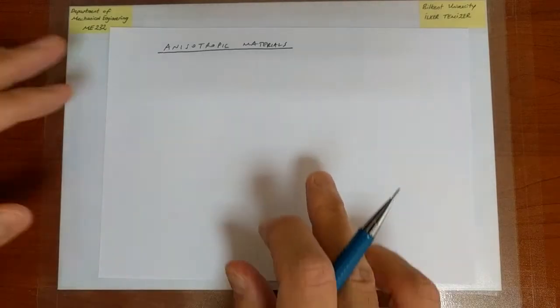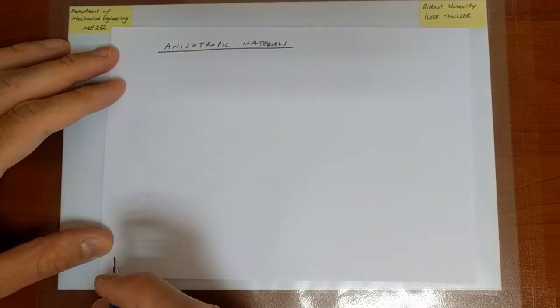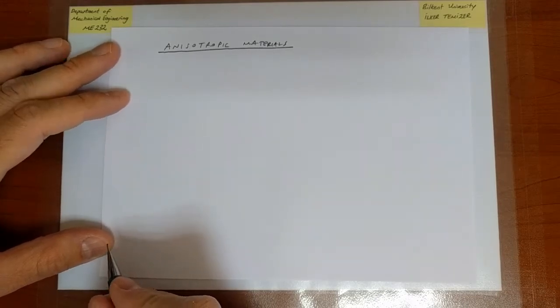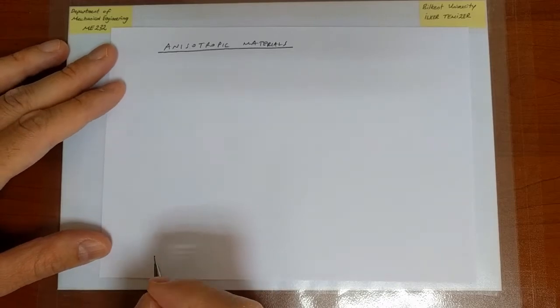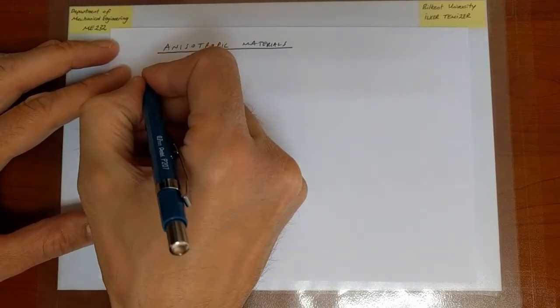This way we could also generalize everything else that we would be discussing in the future towards anisotropy as well, which we're not going to do. But I will mention once in a while what the consequences of anisotropic response would be. Only in the case of elasticity, we will be very rigorous about the characterization of anisotropy.